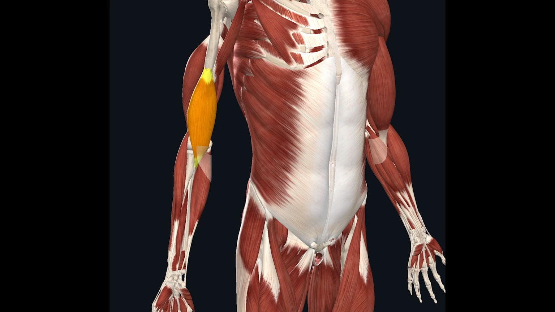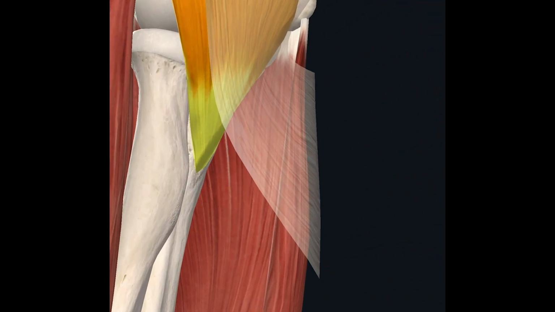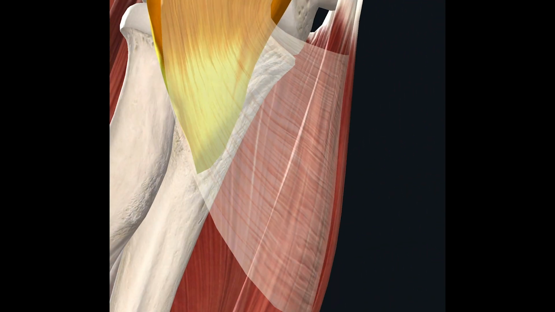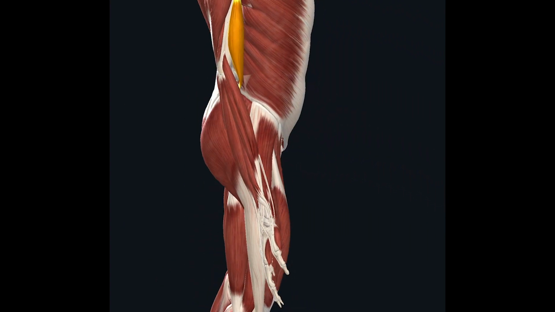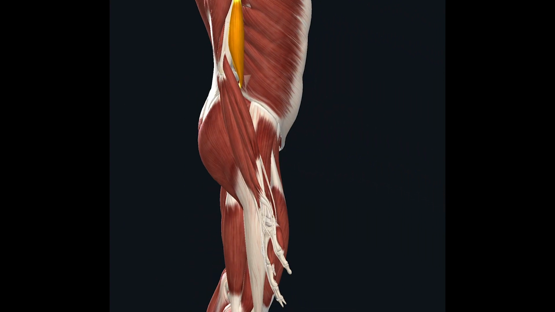And then it crosses the elbow joint and has its insertion on the coronoid process of the ulna. So if you remember where that coronoid process was down here in the ulna. And since it does cross the elbow joint, it does cause flexion of the forearm at the elbow joint.